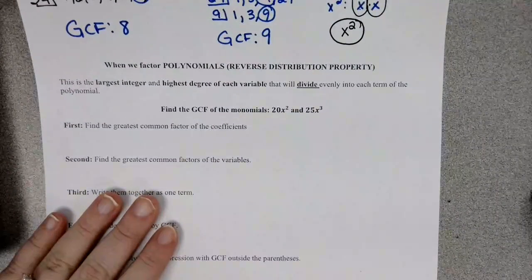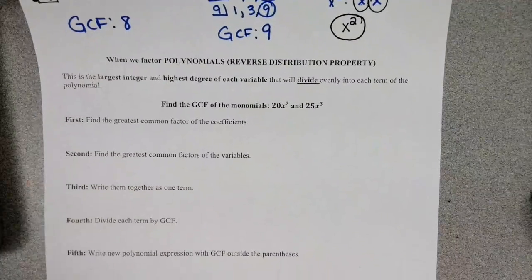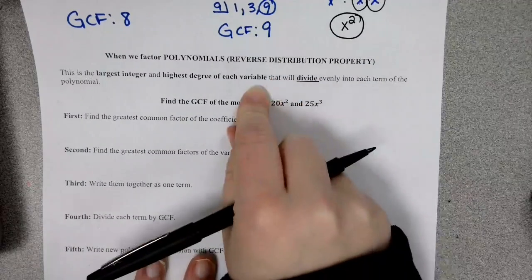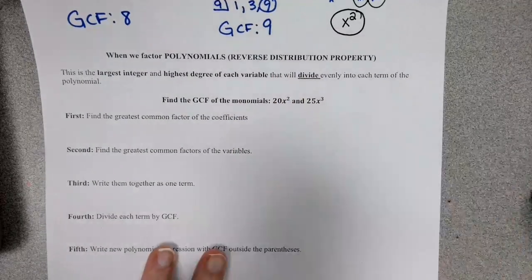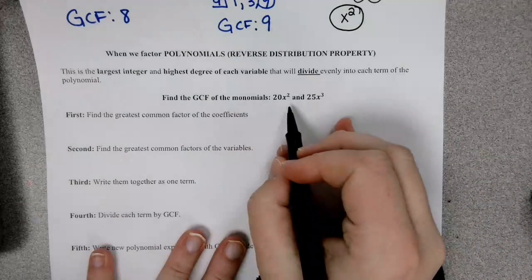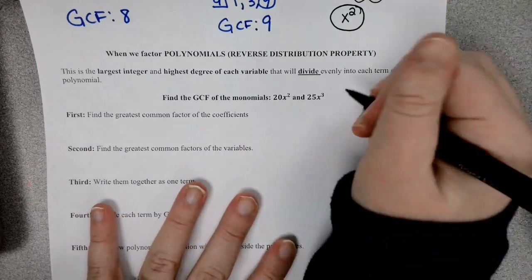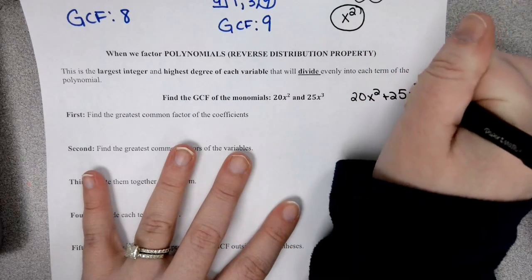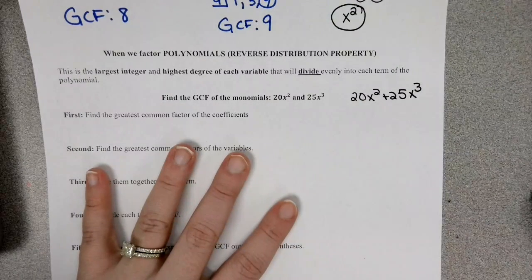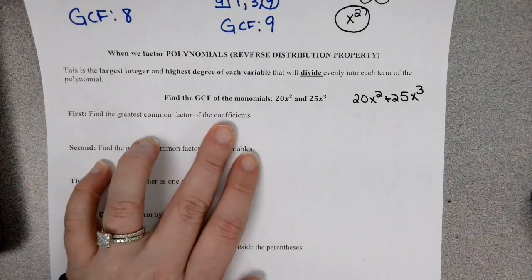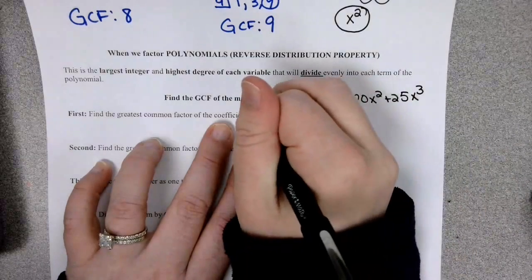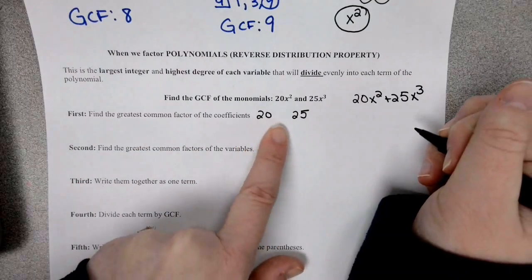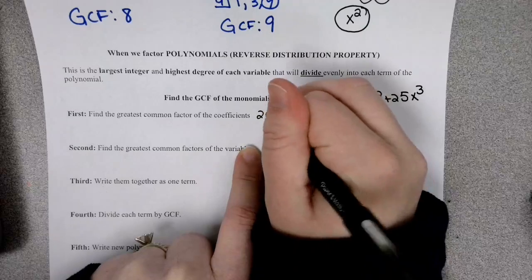Alright, so when we factor polynomials, we're going to use the reverse distribution property. So distribution meant we multiplied in, reversing it means we're going to divide evenly out. So we're going to find the GCF of the monomials 20x squared and 25x cubed. It'll be written like this as a polynomial expression. So the first step is to find the greatest common factor of the coefficients. So I'm only going to look at 20 and 25. The greatest common factor of 20 and 25 is 5.